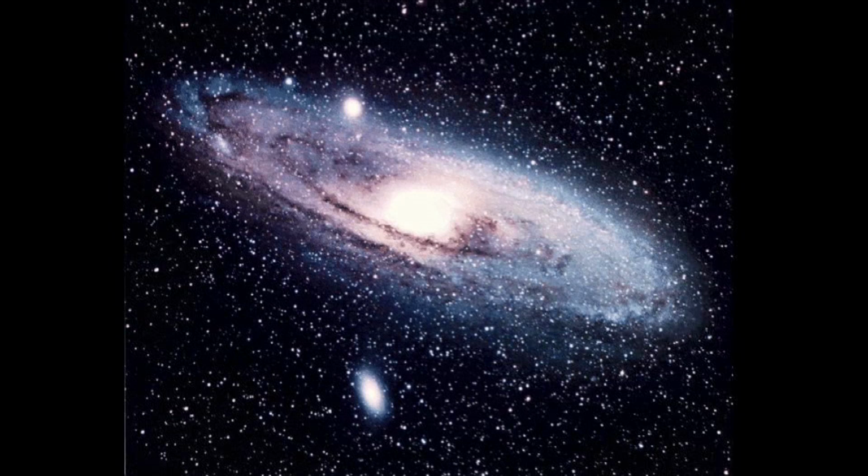And there's a very interesting relationship. What people have done is, for a number of galaxies, they've measured the mass of the supermassive black hole sitting in the center here, and then measured how fast the stars are orbiting around inside the bulge.